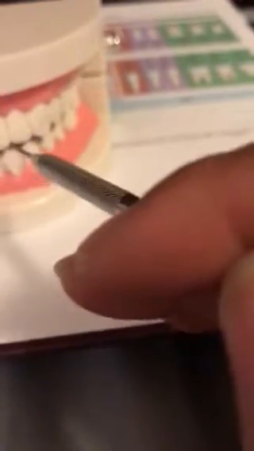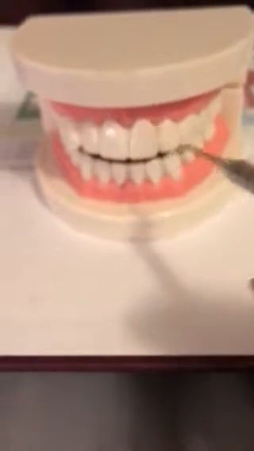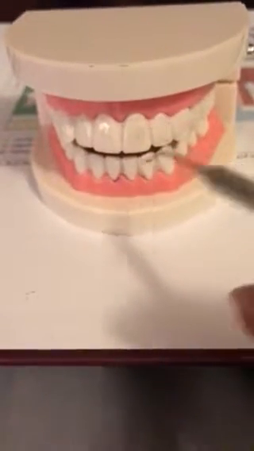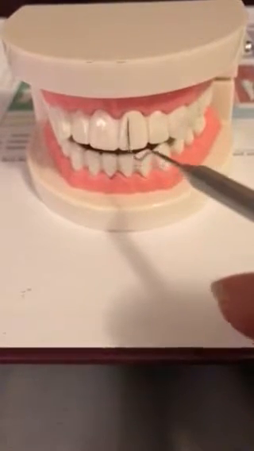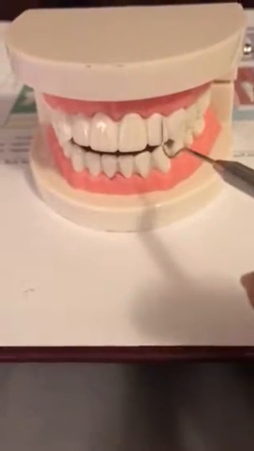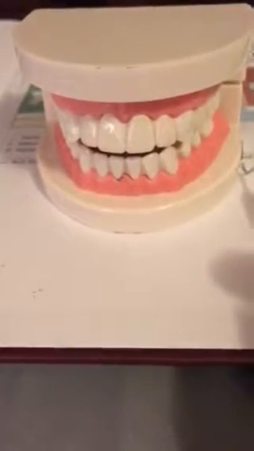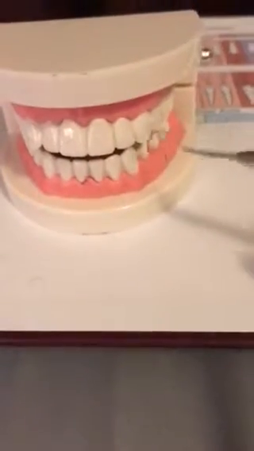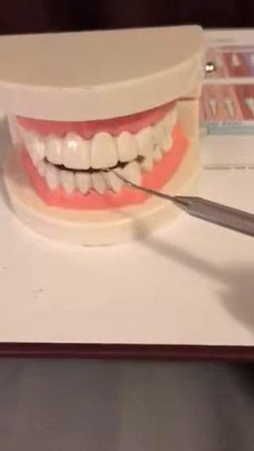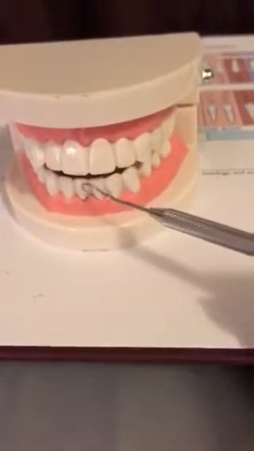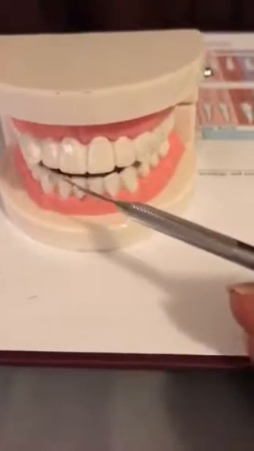On the left side, number 9 and number 10. Again, there's number 8 and number 7, number 9 and number 10. For the maxillary. For the mandibular, you're looking at number 23, number 24, number 25, and number 26.